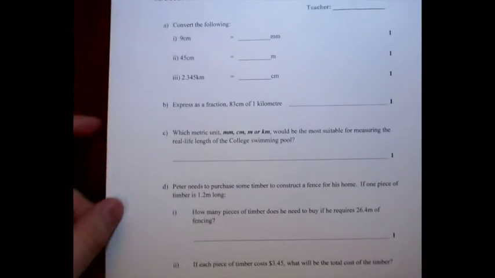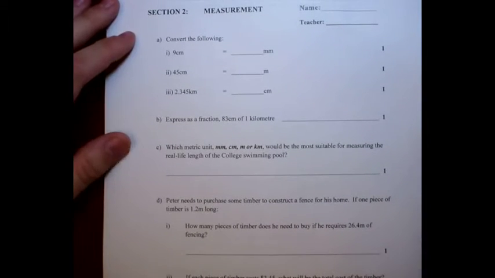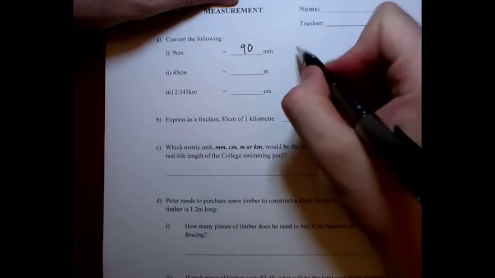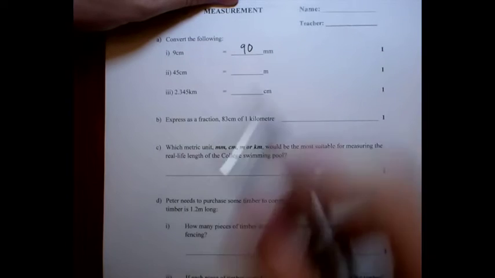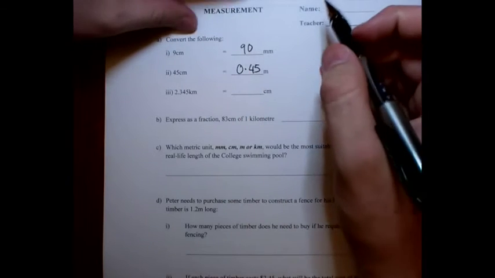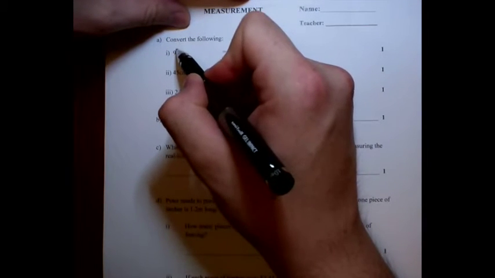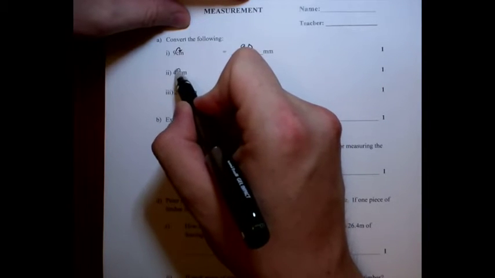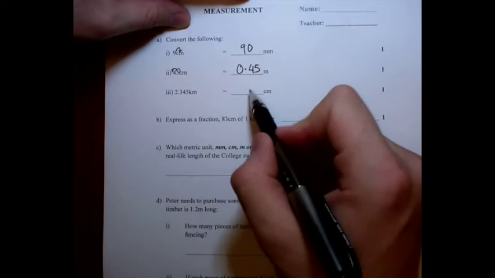Let's go to section 2, which is measurement. So here we go, 9 centimetres in millimetres, that's 90 millimetres. 45 centimetres is 0.45 metres. We move our decimal point 2 places. In this we move our decimal point back 1. Here we go forward 2. Kilometres to centimetres.